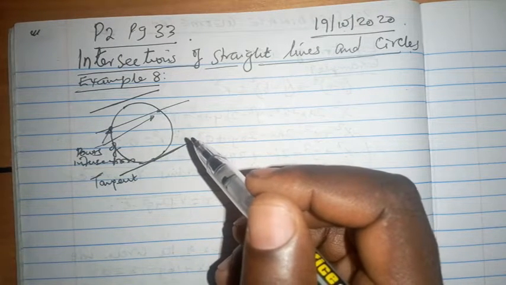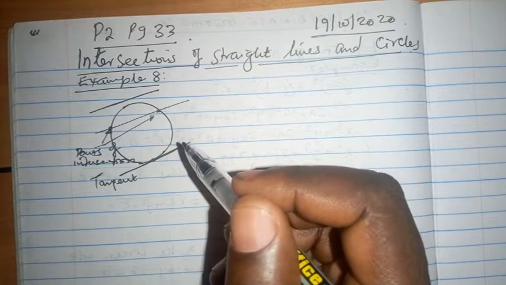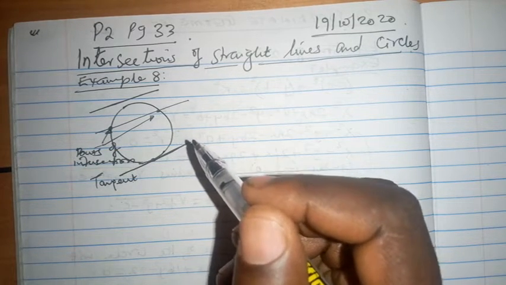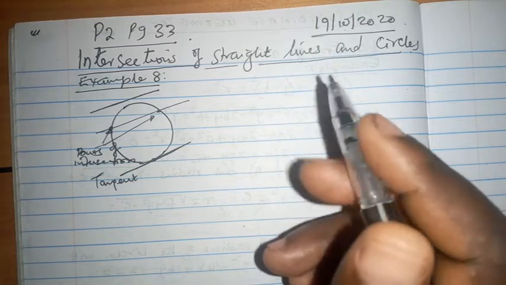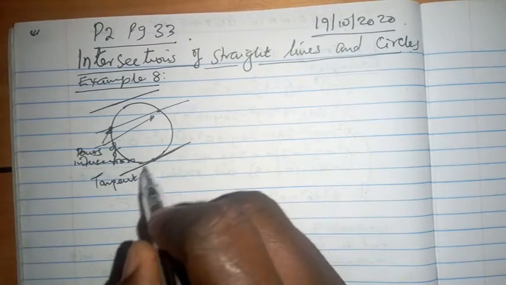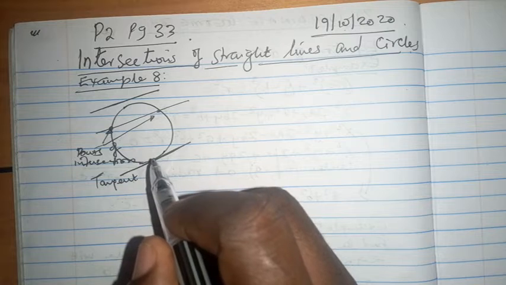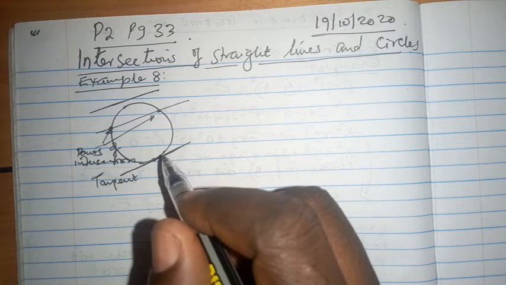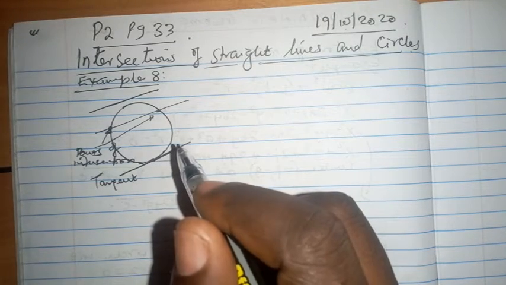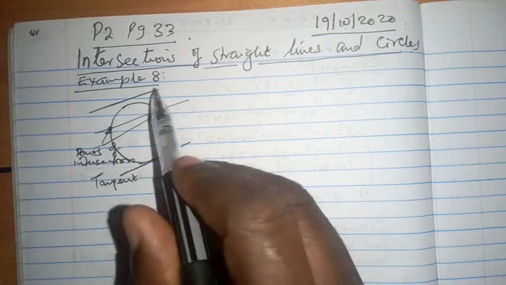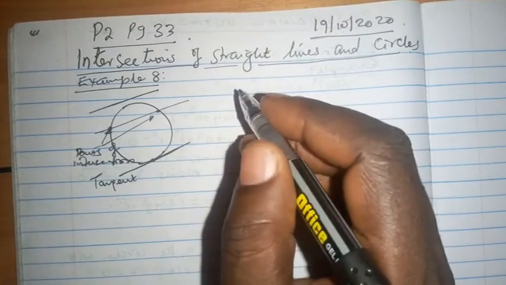And I want us to say something which is written in bold on page 33. A straight line can intersect a circle once by just touching the circle, like this one, or twice. And of course, you are advised that not all straight lines will intersect a given circle. This one does not.